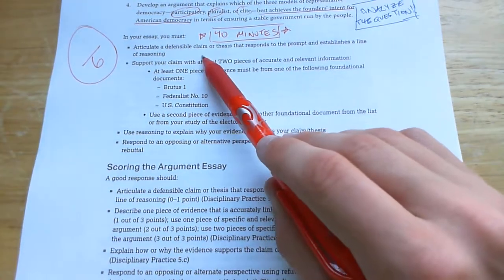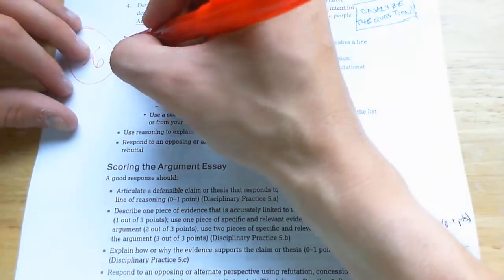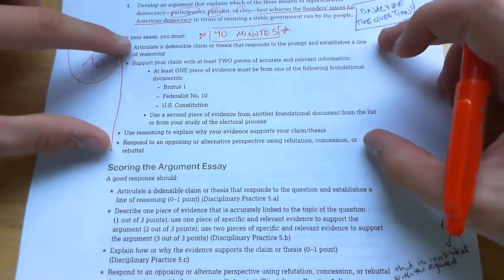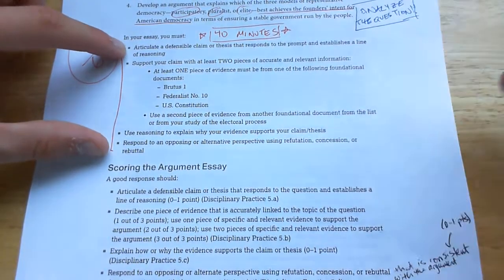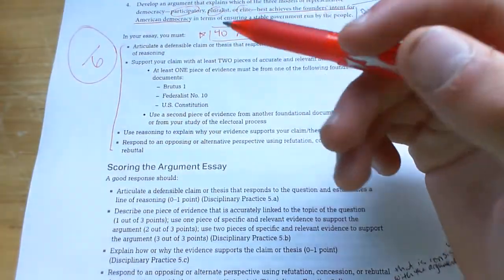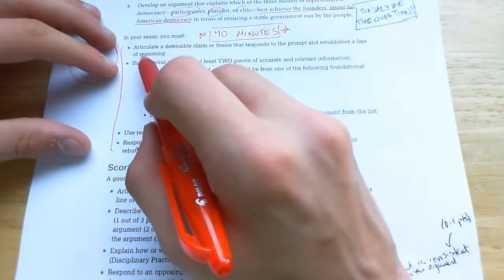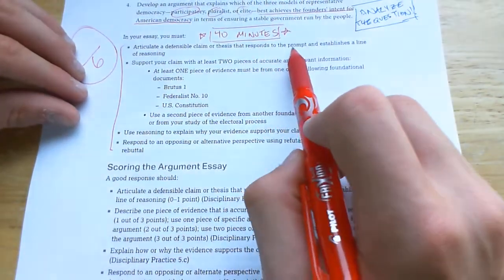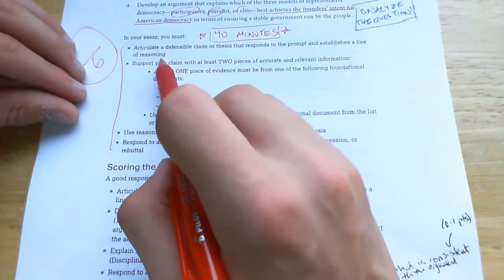Now, the first thing you're going to do is, all of this bullet point stuff, they're going to give to you on the AP exam. So you'll get to see this whole spiel on the AP exam. So for starters, you're going to need to write a thesis. Like in any essay, you're going to need to write a thesis. And it says, articulate a defensible claim or thesis that responds to the prompt and establishes a line of reasoning.